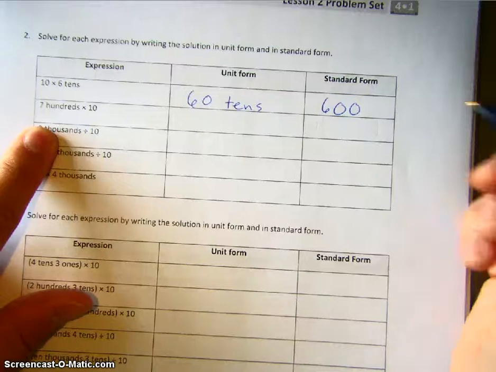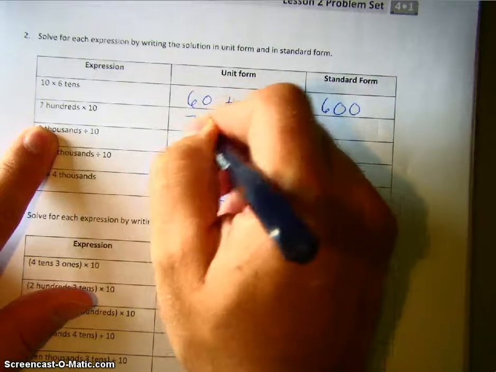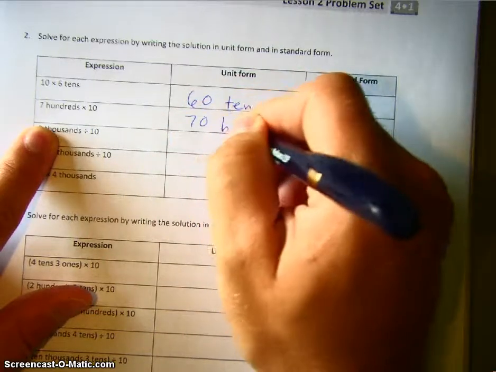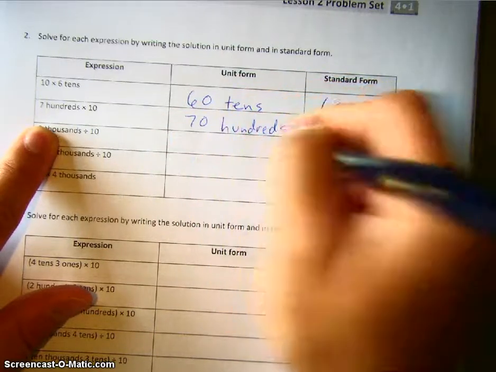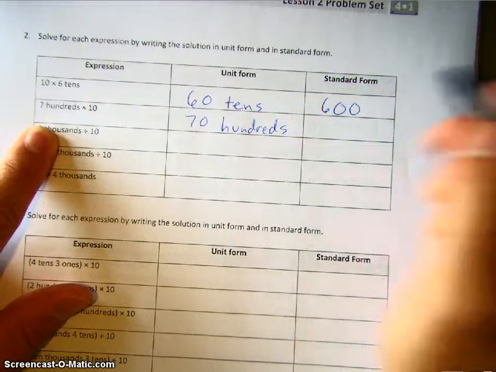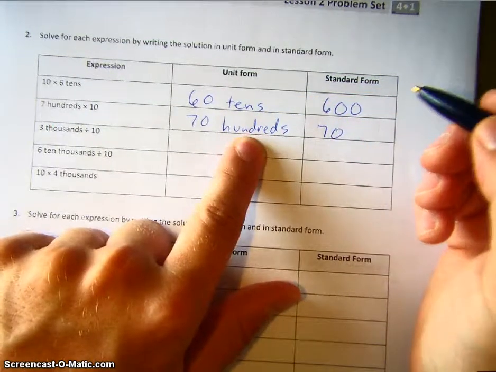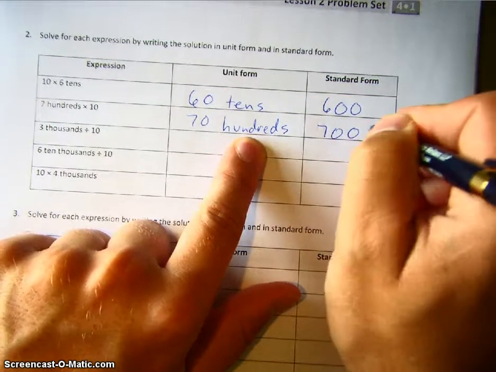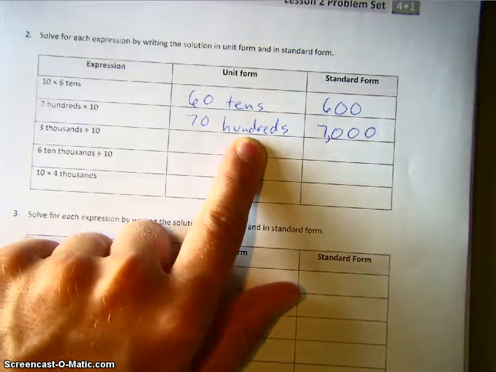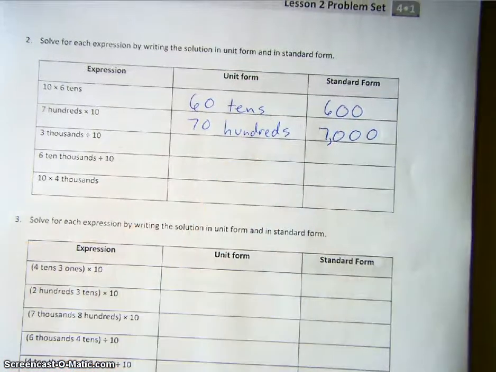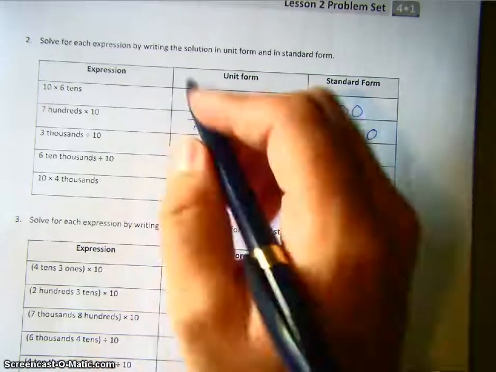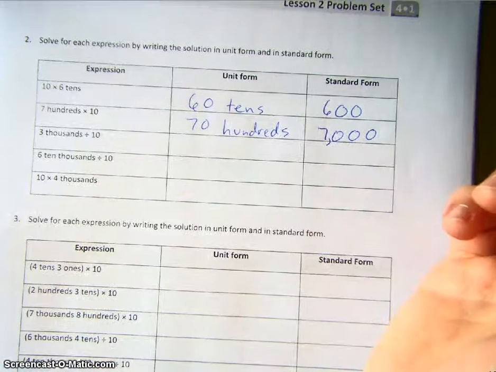Okay, and I'm going to do the same thing here. We have 7 hundreds times 10. Okay, well now I have 70 hundreds. Okay, so when I go to write it in standard form, I can write 70. And then I think about the number 100. 100 has 2 zeros in it, so I'm going to put 2 more zeros after my 70. So now 70 hundreds equals 7,000.